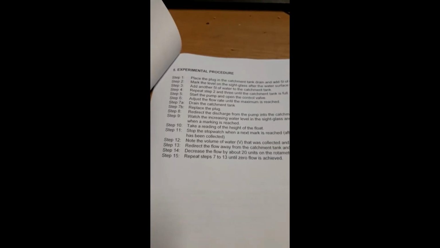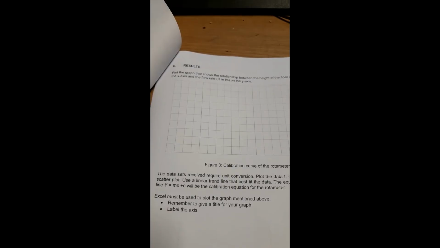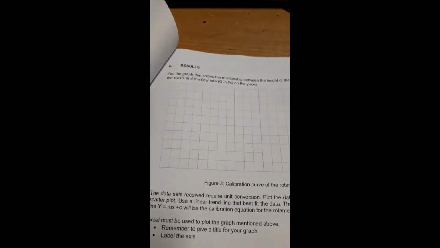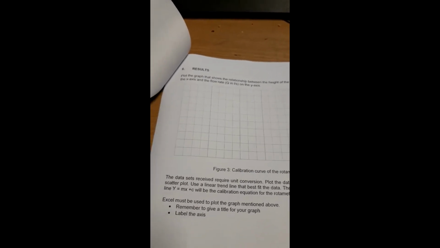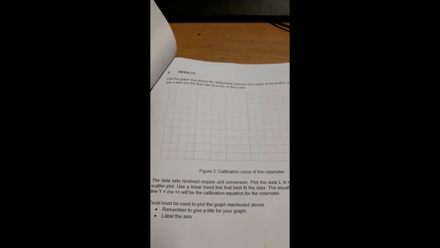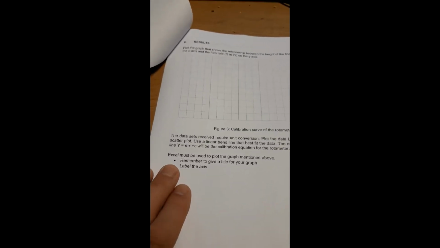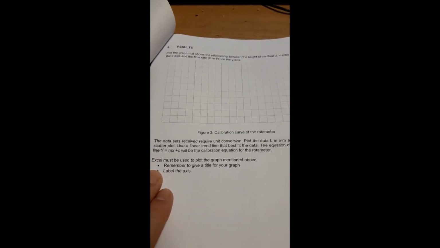And then we have an experimental procedure which I'll go through on the next video as we go through equipment, then results. It's saying what we need as a result, and this one just needs you to plot the flow measurement versus the Rotameter height, and then at the bottom is a short description of the data, what you will receive and what needs to be calculated.